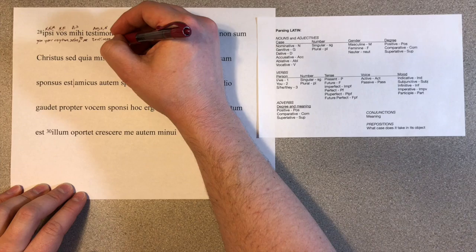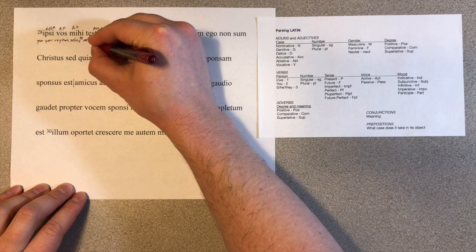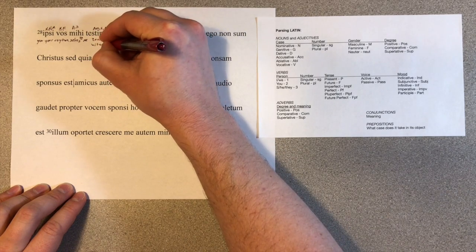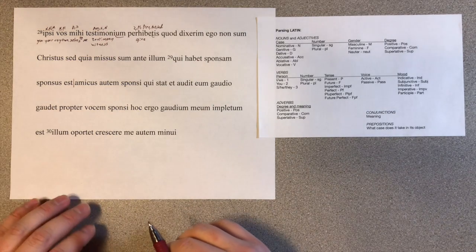Testimony. Is that a Y? I don't remember. I think it's a Y. This reading really hasn't helped me in being able to spell things properly.